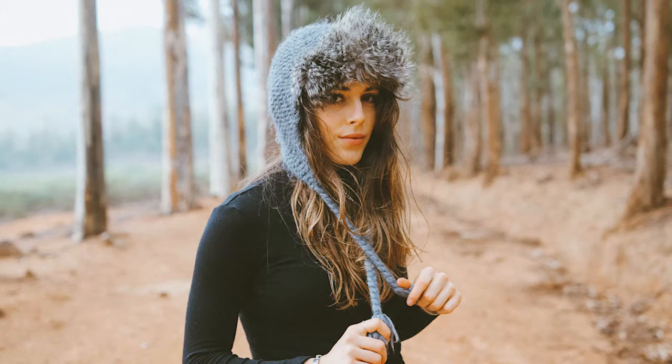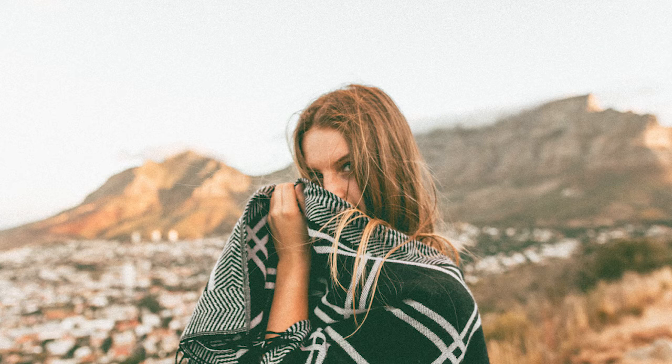What I found that works quite nicely is when you incorporate accessories into the shot. So anything like hats or scarves, where you're adding something extra to the model to create the sort of vibe that you're wanting to create.